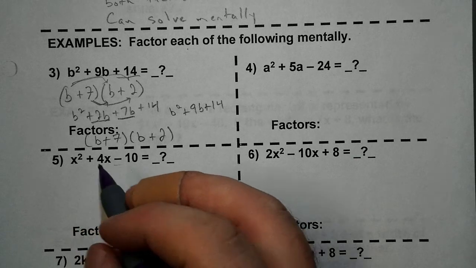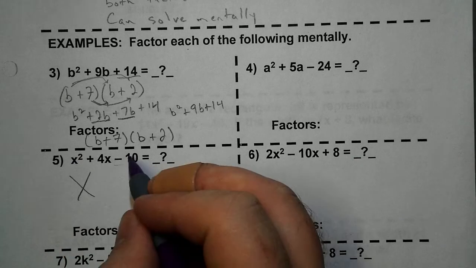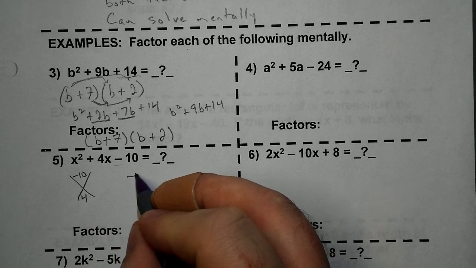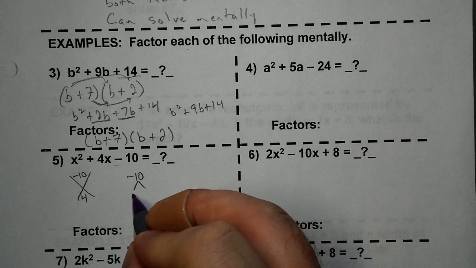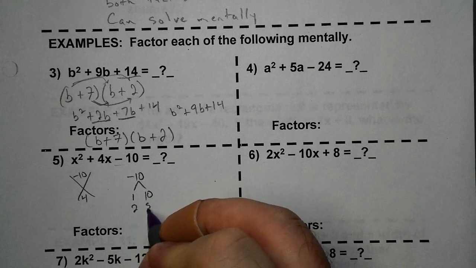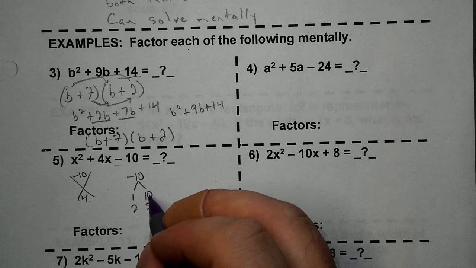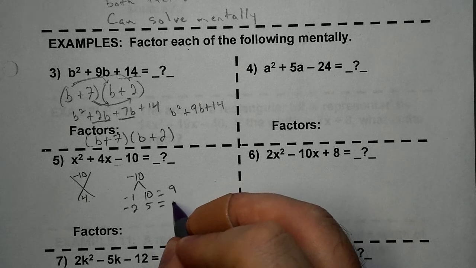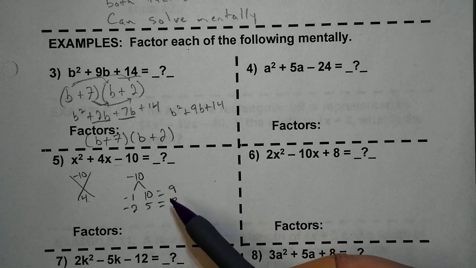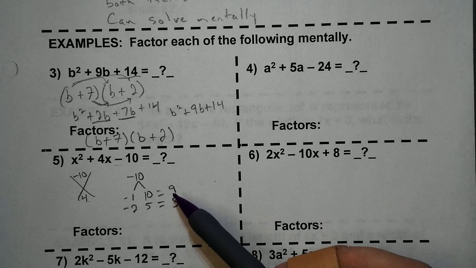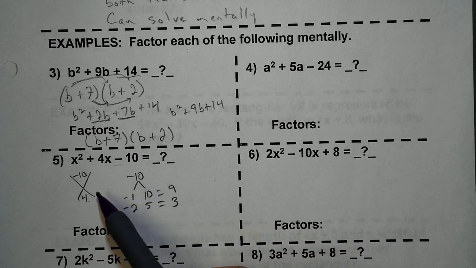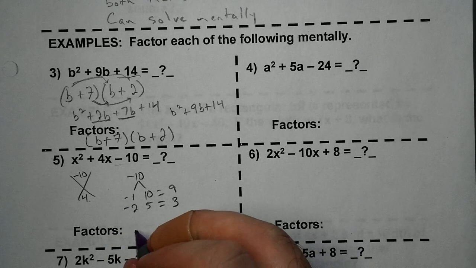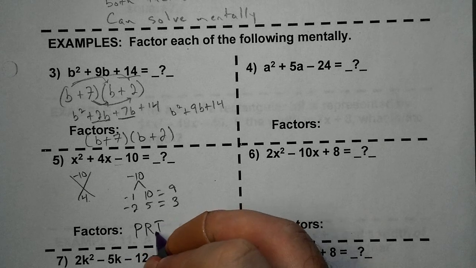I'm going to do the X method. Okay, 1 times negative 10, which is negative 10, 4 on the bottom. So let's just look at this straight down and check. 1 times 10, 2 times 5. Well, they added up to be a positive, so I know my bigger number is positive, so I change this to negative. And I get stuck. I got 9 and 3, but I needed 4. So on this one, since there were no factors that came out, we would label this one as prime.